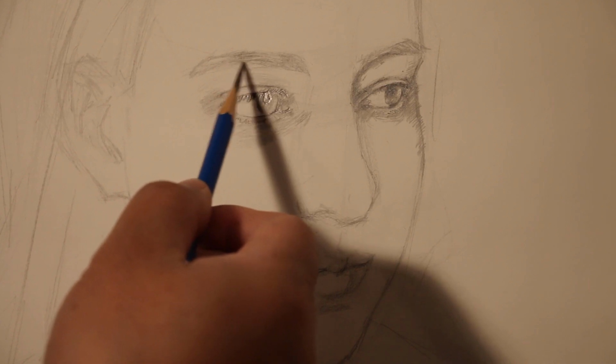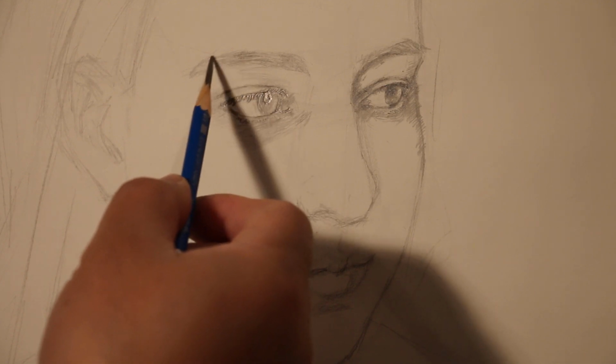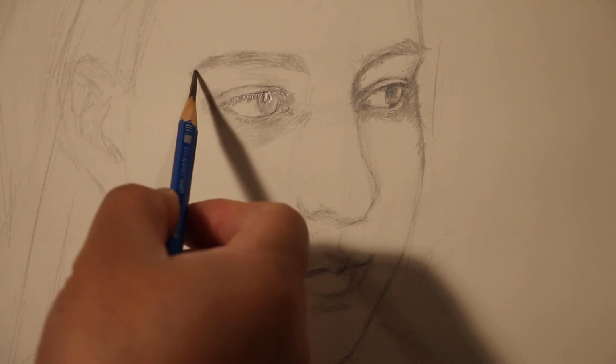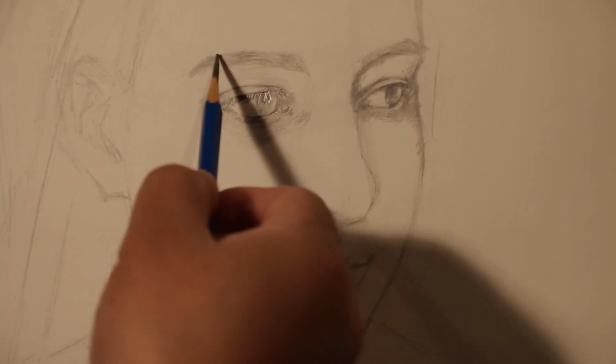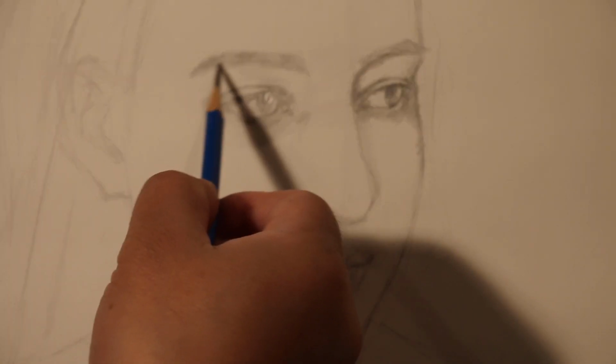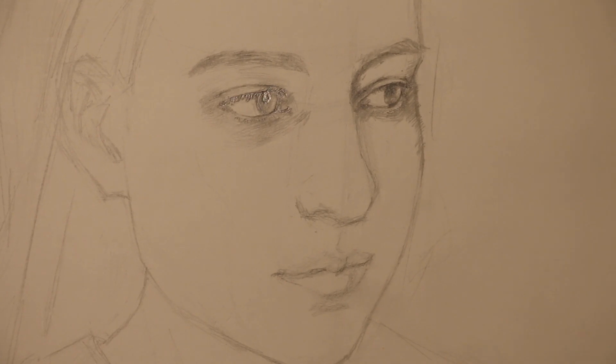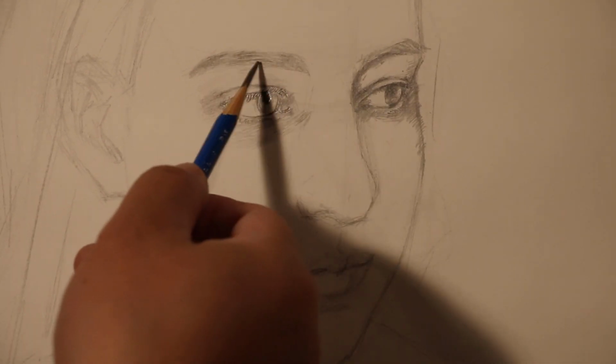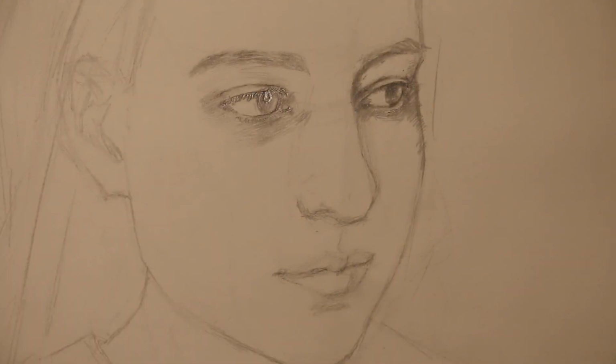Imitate that kind of texture. Only here I can see it's a little darker, because the eyebrow on this part turns around to that side, so this part could be a little darker. See the difference? The eyebrow could be darker and it could be lighter in different directions.